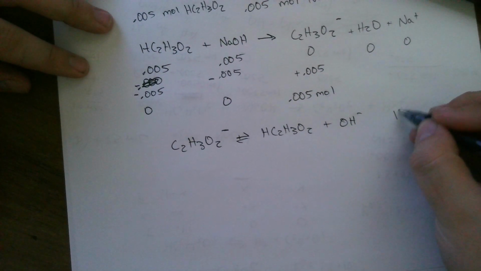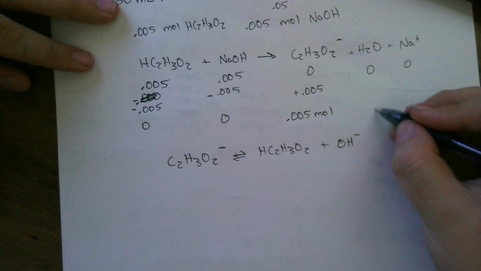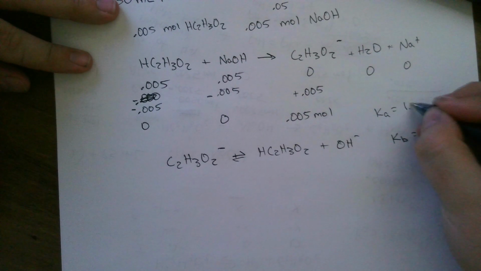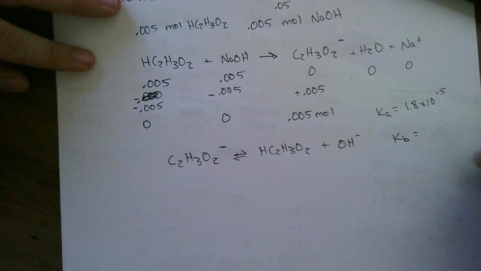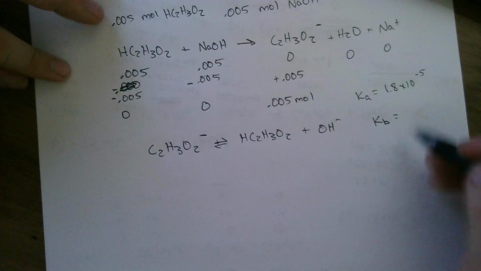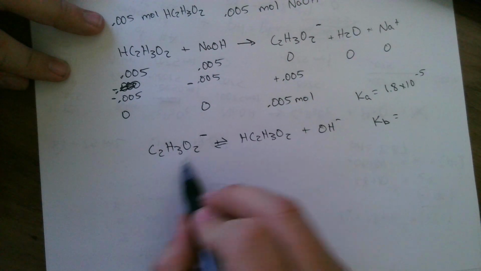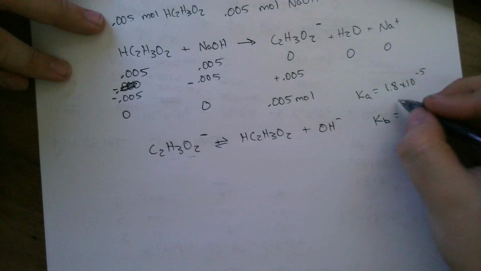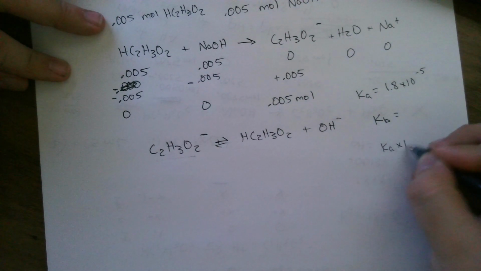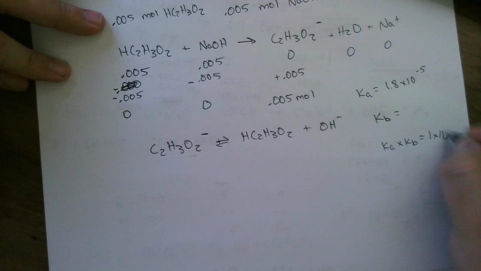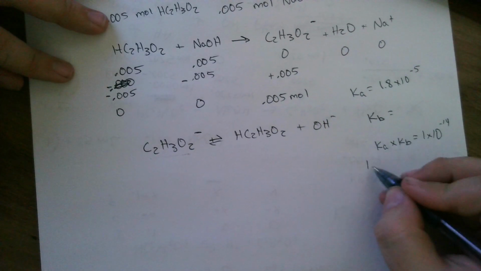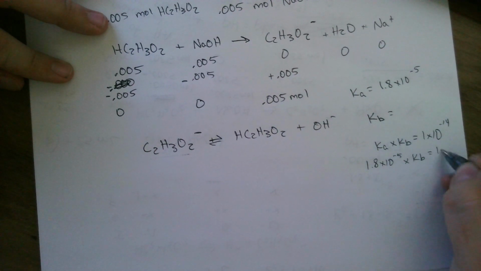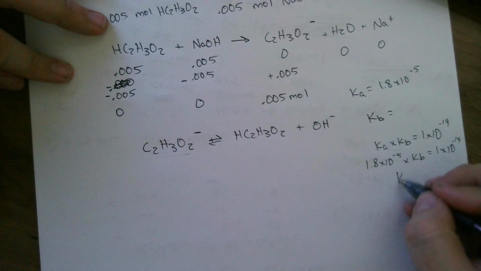Well, it's Kb we don't know, but we know the Ka of the acid is 1.8 times 10 to the minus 5. So we can use the idea that these are conjugate acid-base pairs to find the Kb of this reaction, which we need because that's what we have over here to start. That's what's dissociating. So Ka times Kb equals 1 times 10 to the minus 14th. Plug in my Ka. Find Kb.